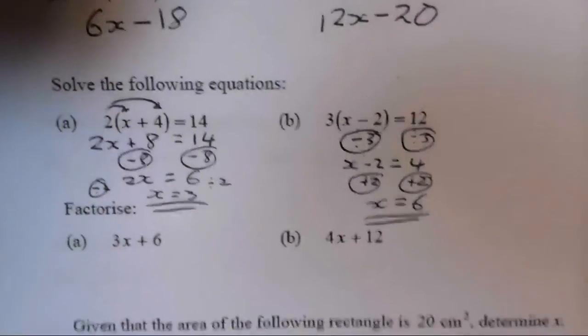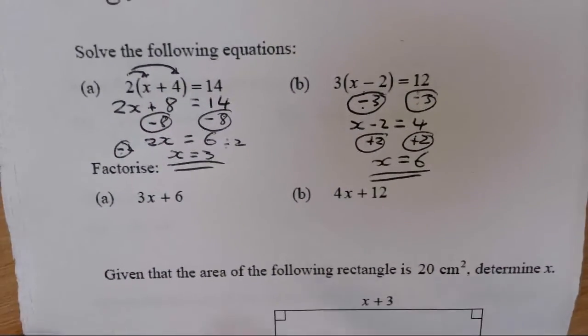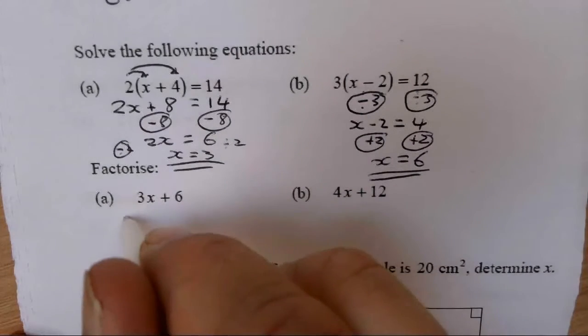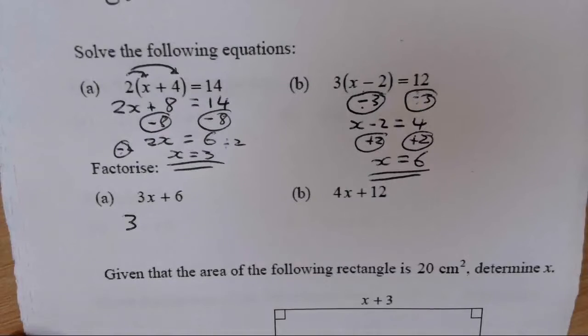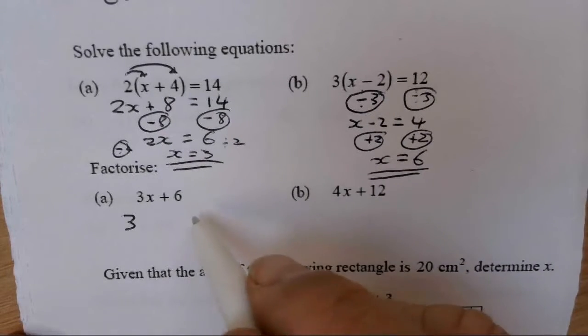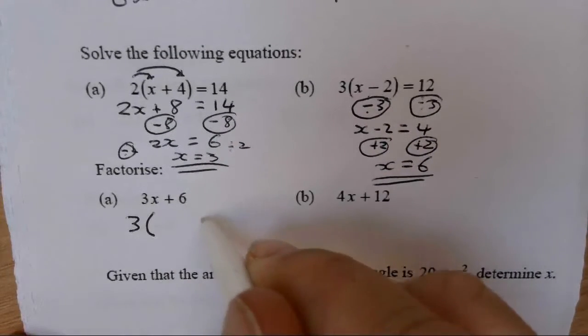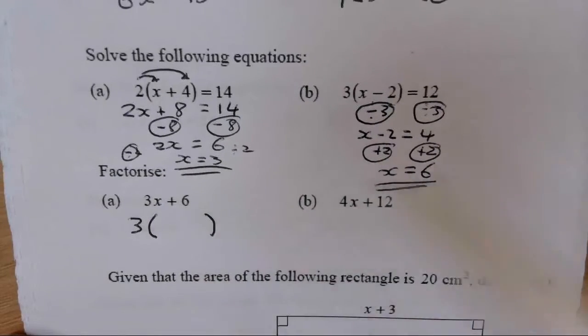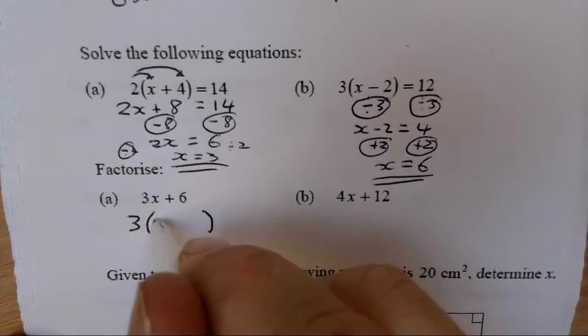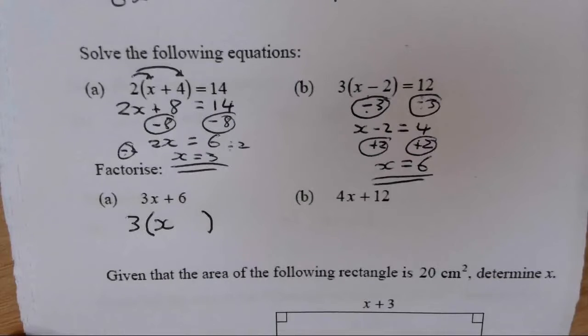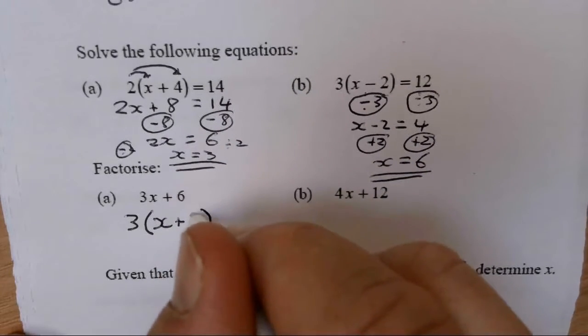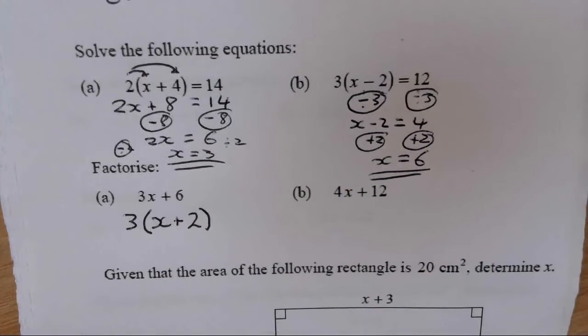Right, next question about factorizing. I'm looking for a common factor of 3x and 6. So 3 goes into 3x, is a factor of it, and 3 goes into 6. So I'm doing the reverse process of expanding the bracket. I'm putting back into the bracket. So 3 times by x would give me 3x, and 3 times by 2 would give me 6. So we're going to do that bracket expansion.